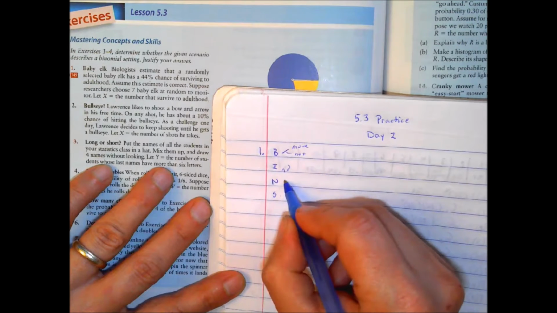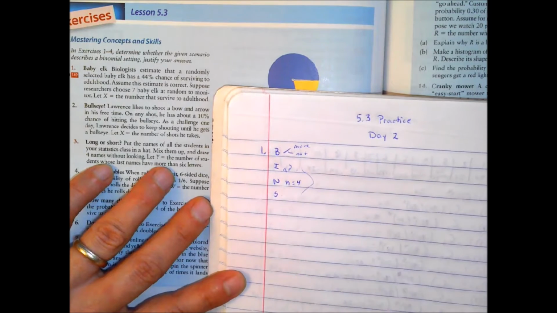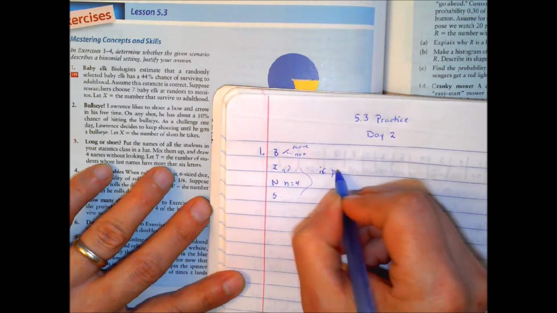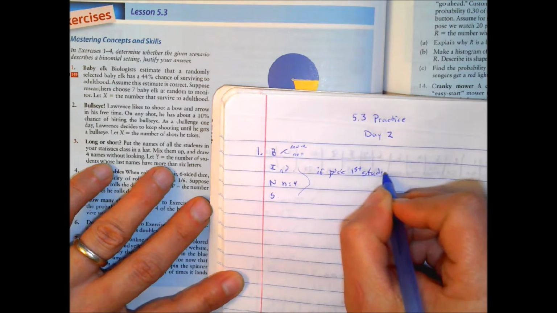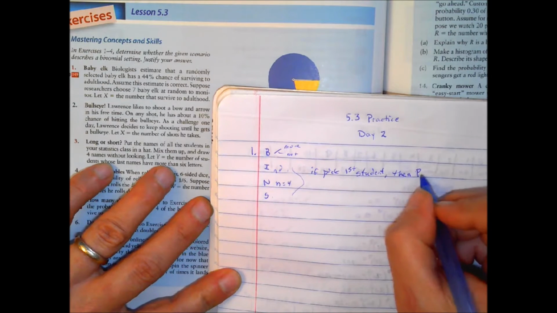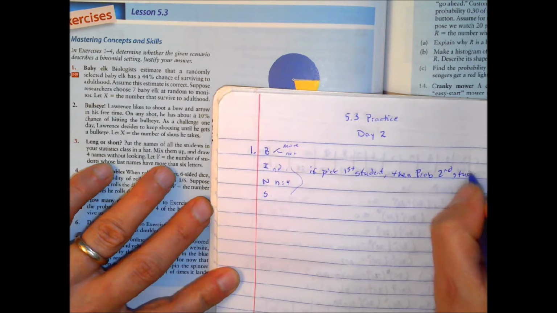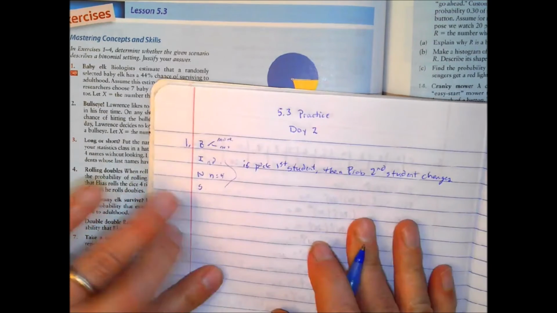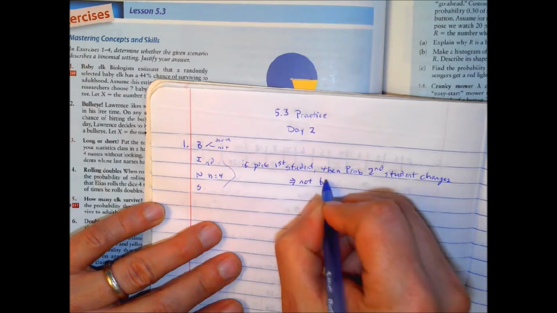Okay, there is a set number, right? Where n equals 4. But these two right here, if we pick a student, pick the first student, then the probability of the second student changes. Okay, so if the probability of the second student changes, therefore it is not binomial.